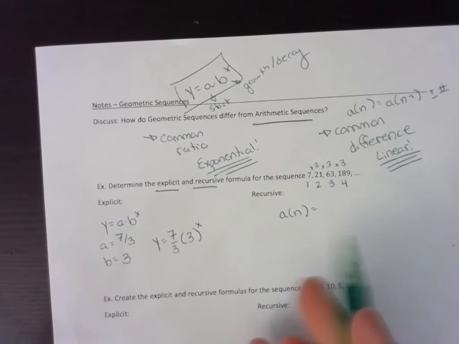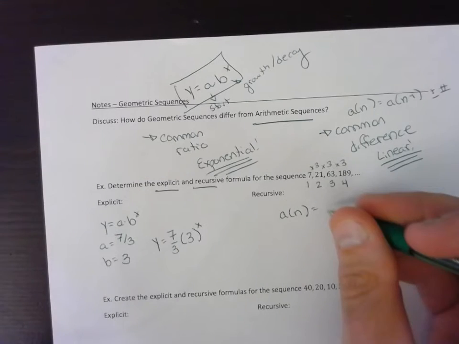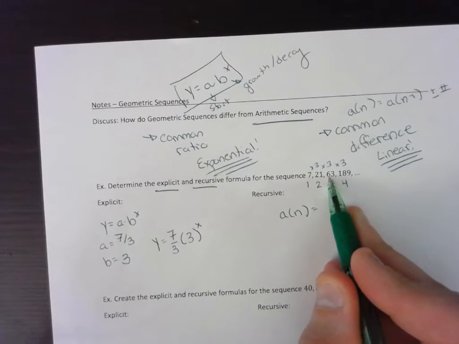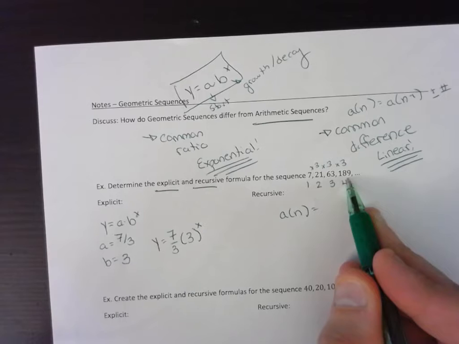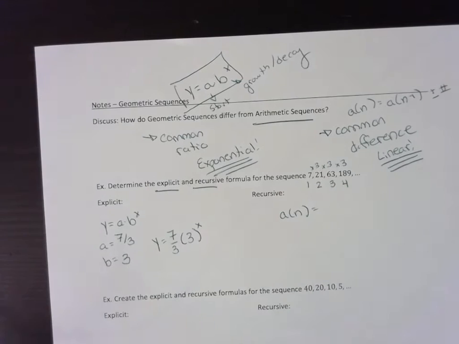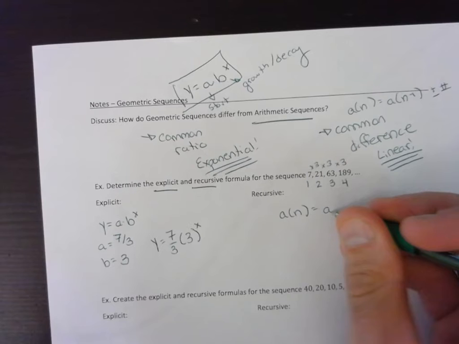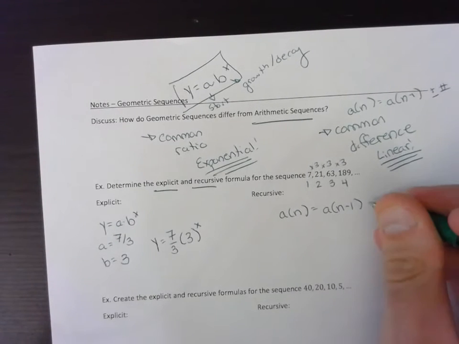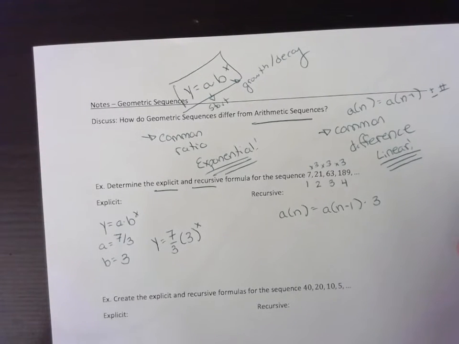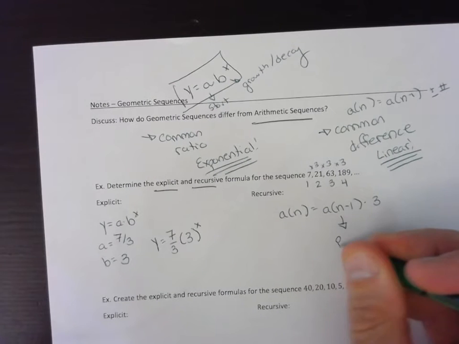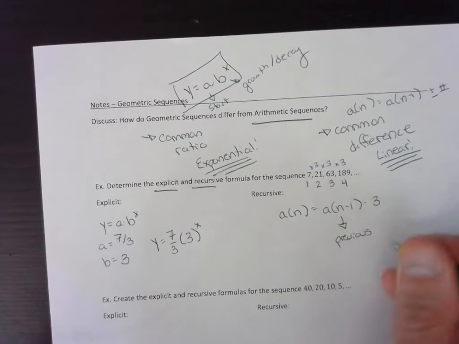But a of n equals, well, 7 times 3 is 21, 21 times 3 is 63, 63 times 3 is 189. So to create what I just had, I'm going to multiply my previous term times 3. That's it. That's all we're doing. We're taking the previous term and multiplying it by 3.